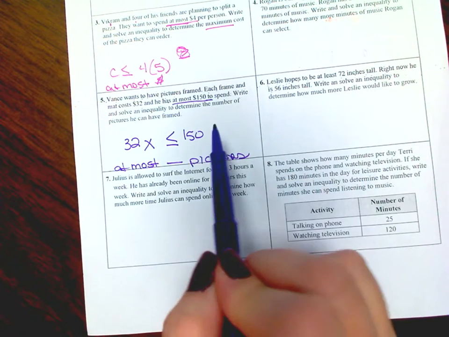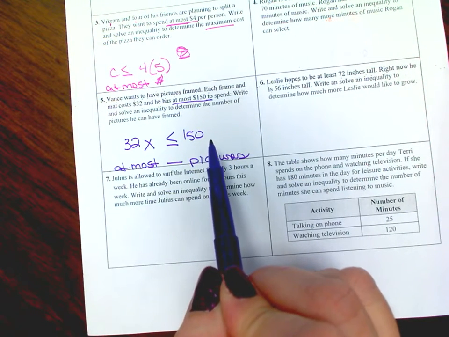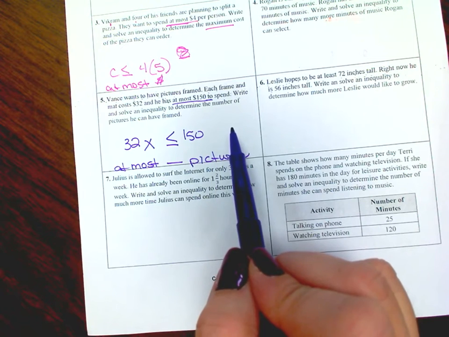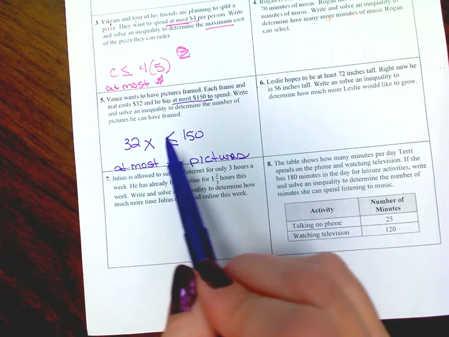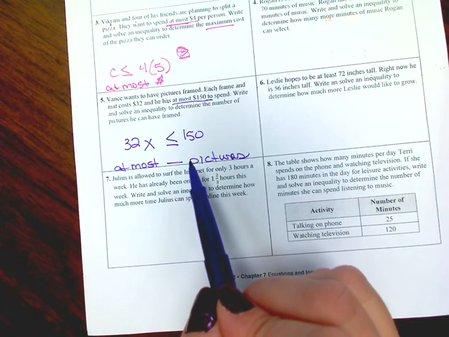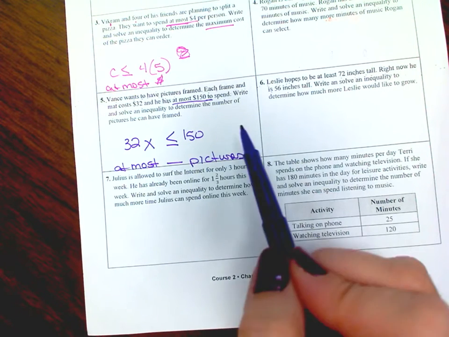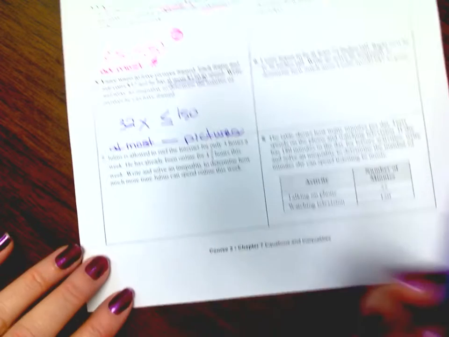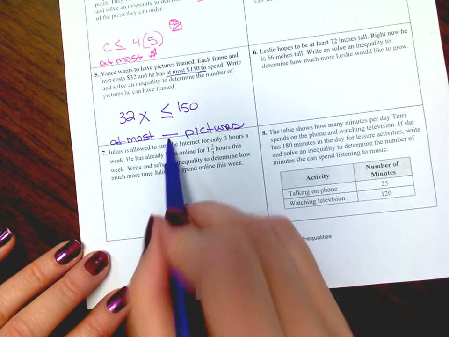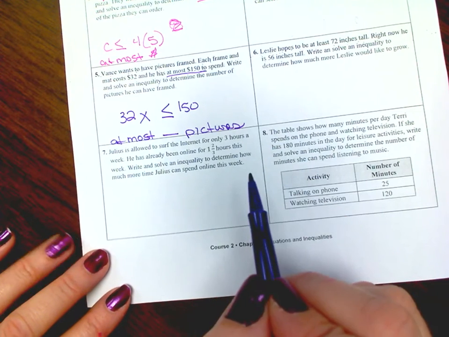Okay, you're going to get a decimal on this one, but you can't frame part of a picture. Okay, so you're not rounding up. You would definitely have to go down, okay, to have a whole number. So just a warning, that one will give you a decimal. But your answer here is not a decimal, but show your work.